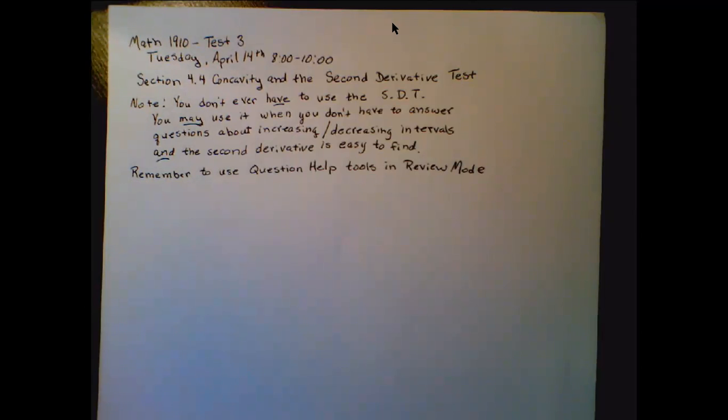What do you look at the second derivative for? It answers questions about what? Look at the title of the section.